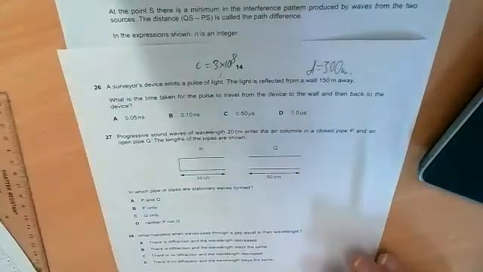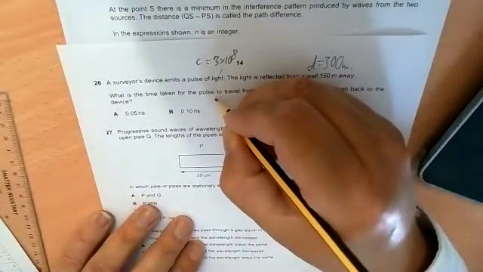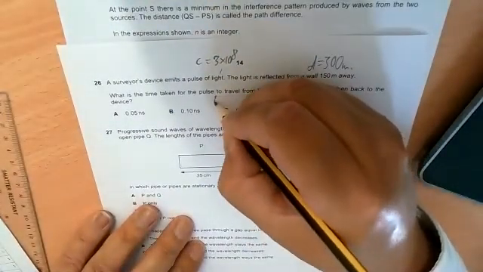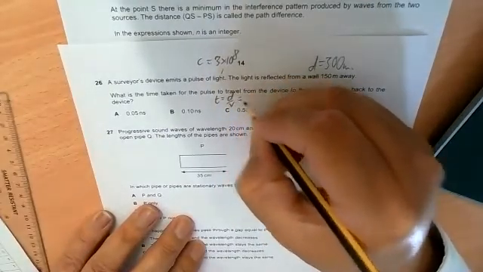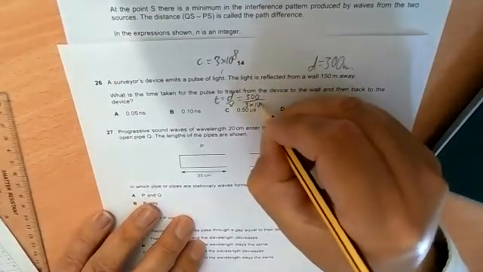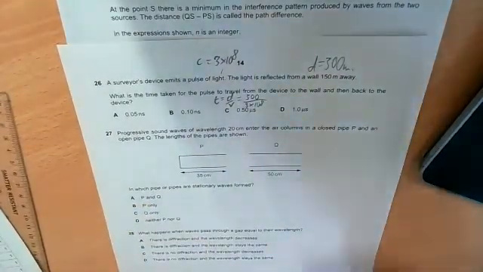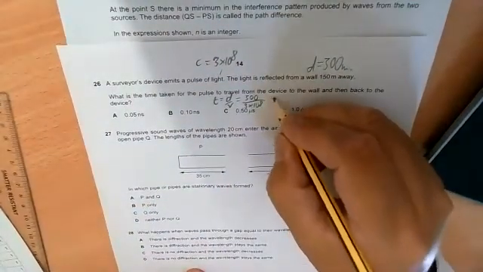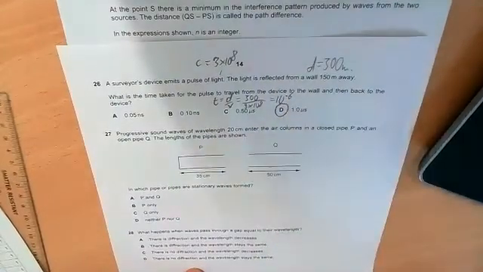Okay. So what we want to do is work out the time. Well, we know that if speed is distance over time, then time is the distance over the speed. So it's 300 over 3 times 10 to the power of 8, which comes out to be about 10 to the power minus 6 seconds. So that's 1 microsecond.